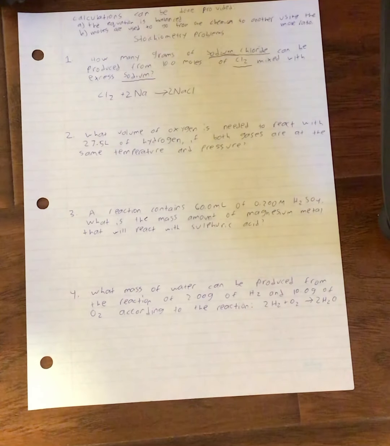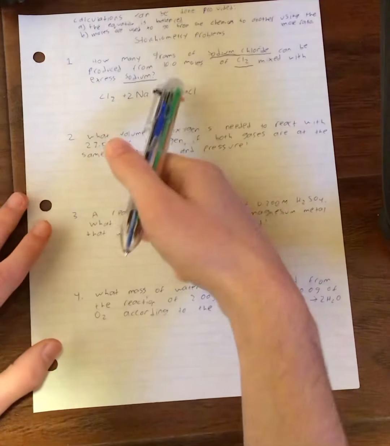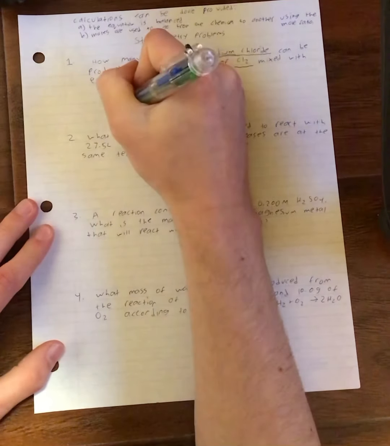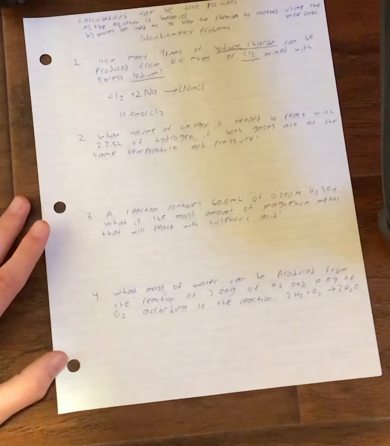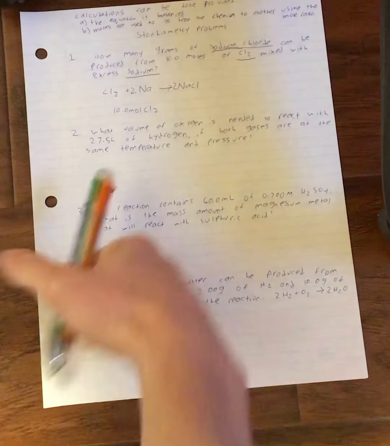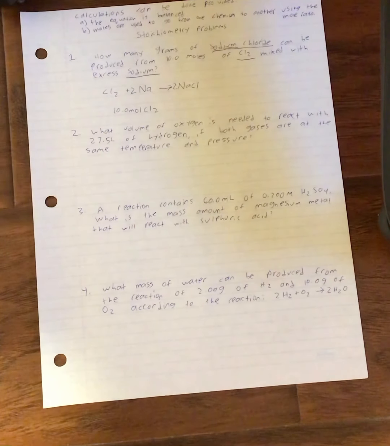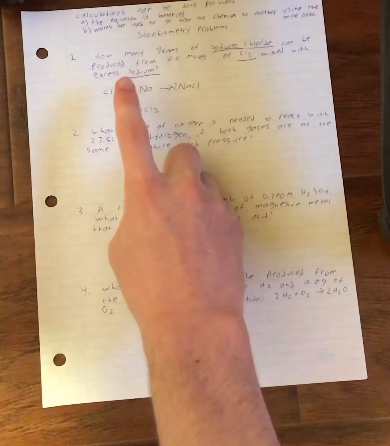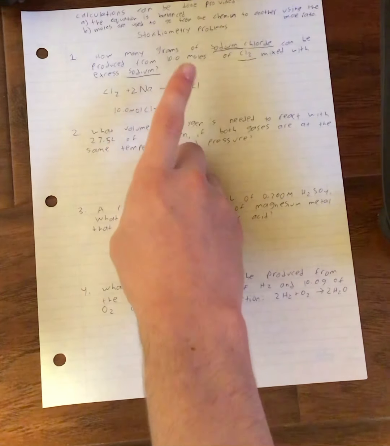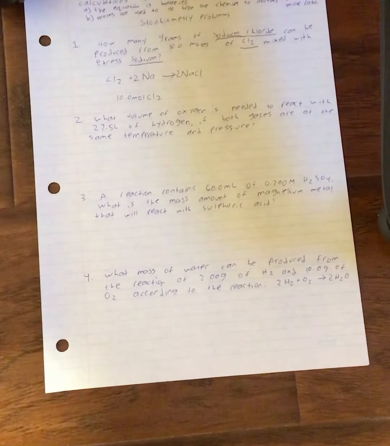So next, just like in the mole concept, we start with what we're given. We're given 10.0 moles of Cl2. What do we want to convert these moles to? Maybe, if we're trying to figure out sodium chloride grams, maybe we can convert moles of Cl2 to moles of sodium chloride. Exactly right. That's how you do it.